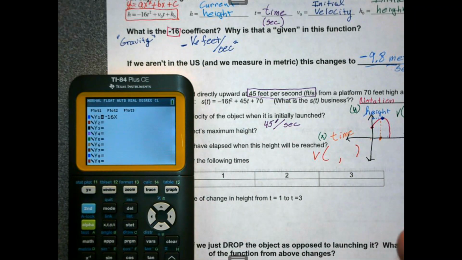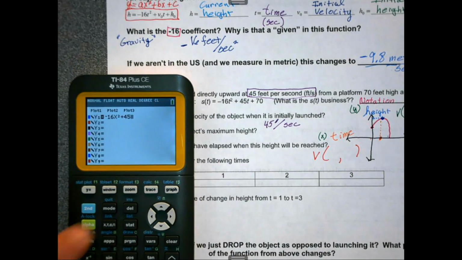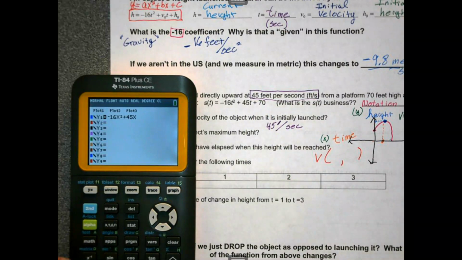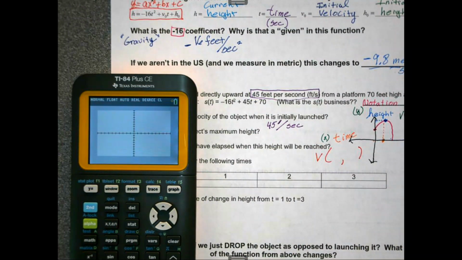Negative 16x squared plus 45x and plus 70. Now hit your graph. And I have this wonderful partial parabola opening downward, right?